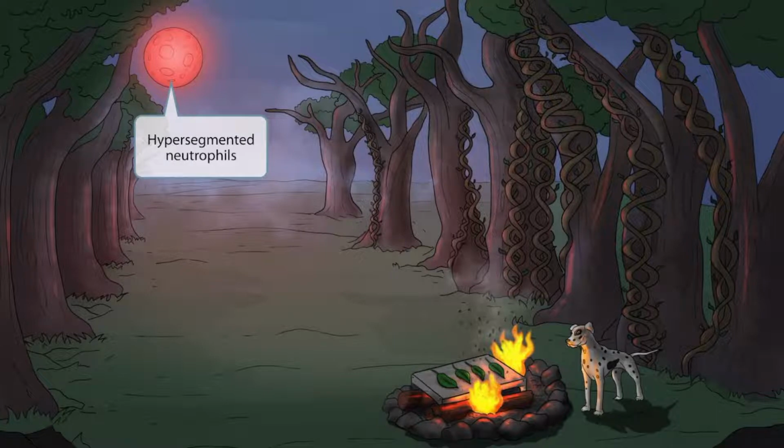If you look closely, you can see that there are prominent craters in this blood moon that look kind of like hypersegmented nuclei. So in a folate deficiency, you will see megaloblastic anemia and hypersegmented neutrophils.